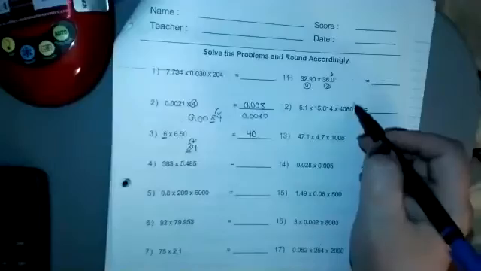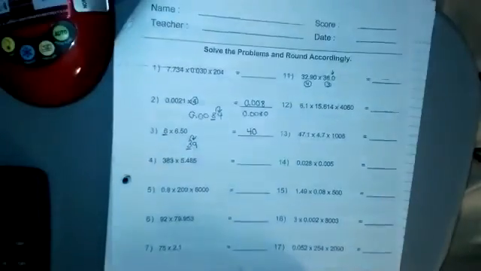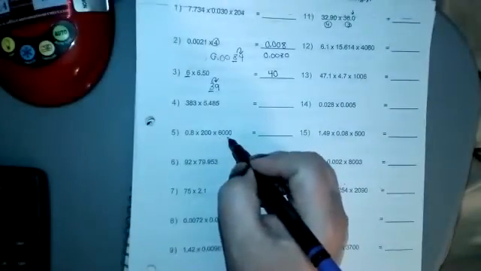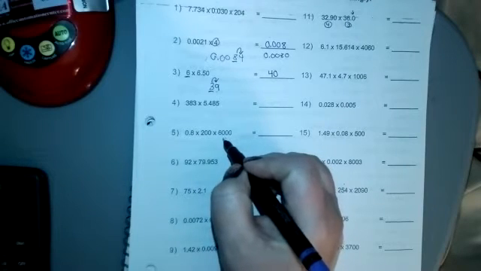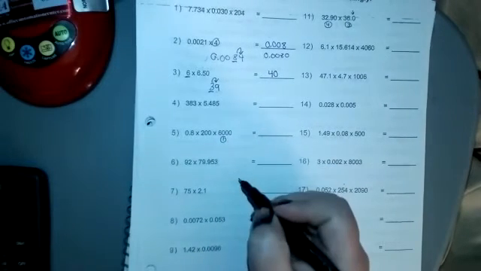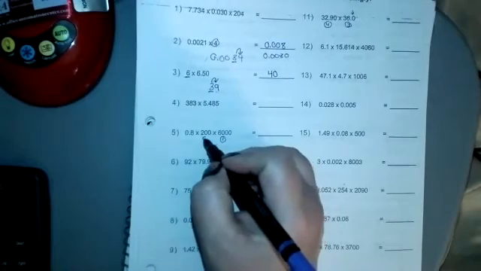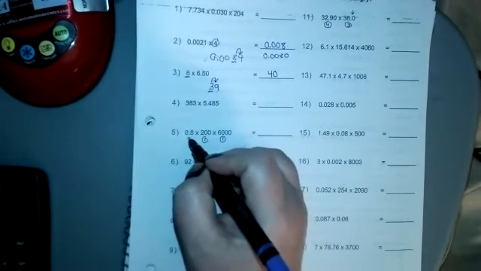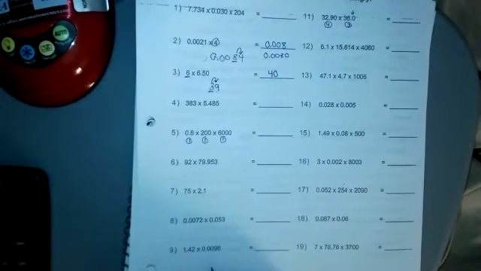The only time the final zeros are not significant is when we're talking about whole numbers. So like right here, this is 1 sig fig. That's 1 sig fig. And that's 1 sig fig. Okay?